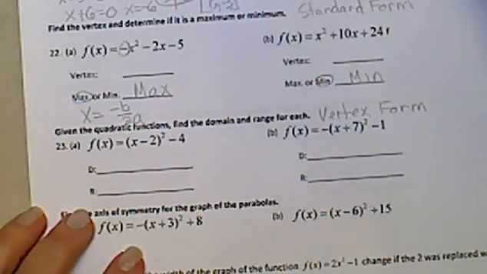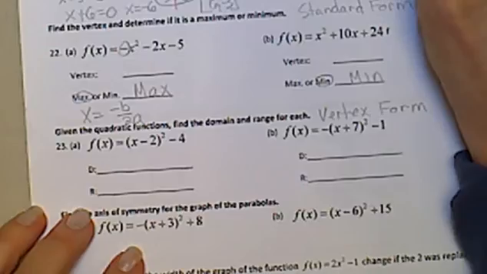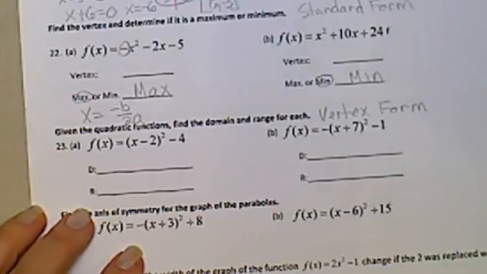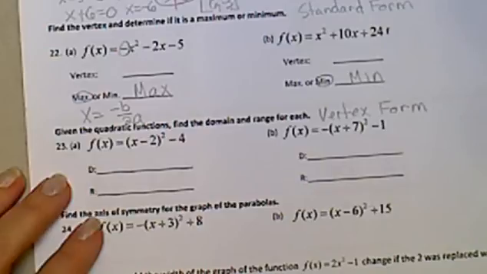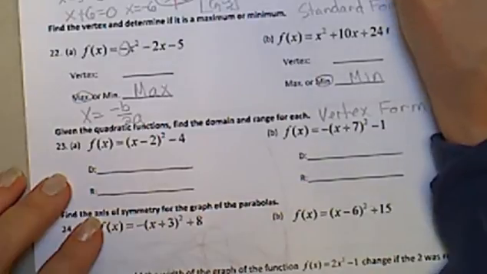Okay, again, for B, we have a coefficient of 1 in front of our x squared. So what we really need to do is just find our factors of 45 that would add up to negative 14. So I think it would be negative 9 and negative 5.